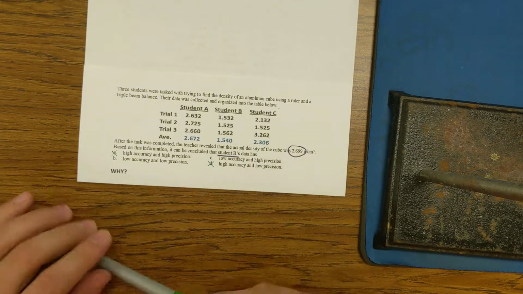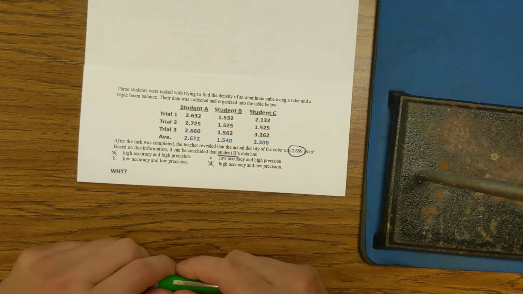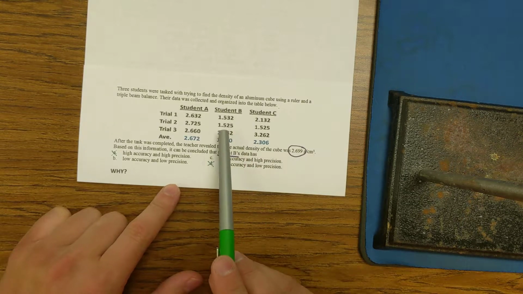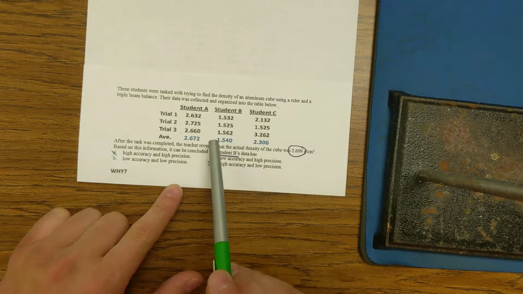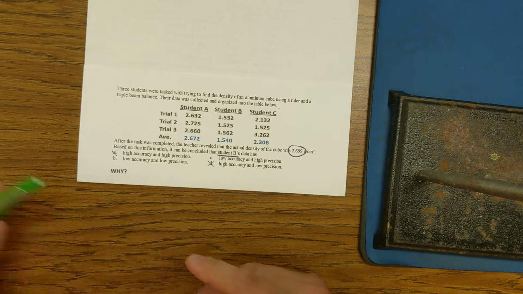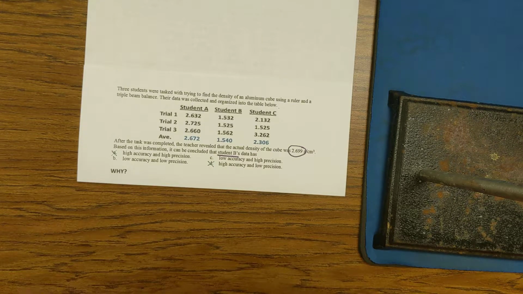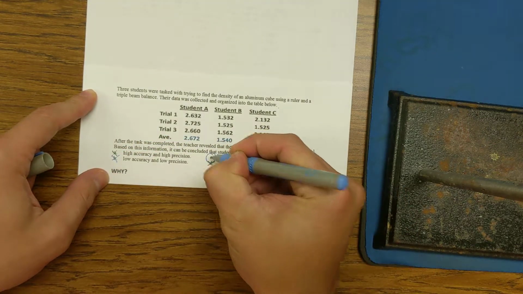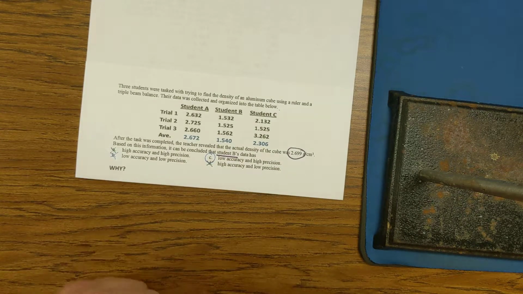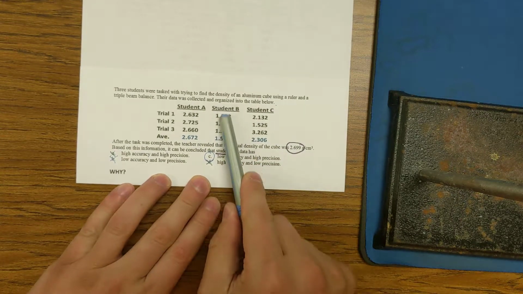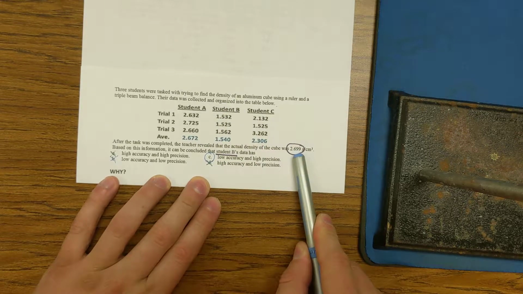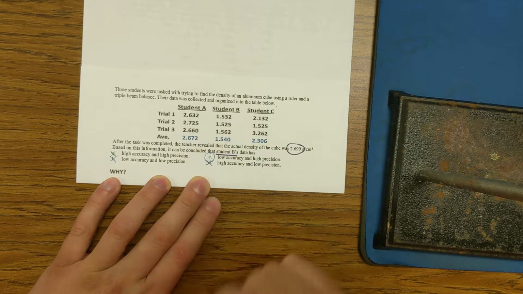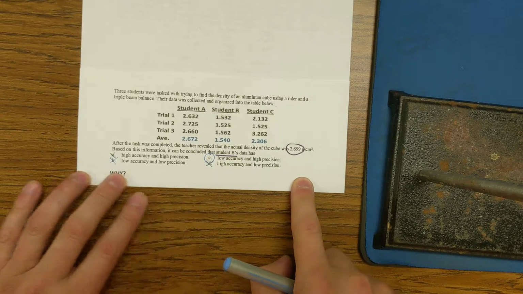Now looking at his answers, is he consistently getting around the same measurement? Based on his data at 1.5, 1.5, 1.5, I would say so. I'd say he's very consistent in this one. So that would knock off B right here. My final choice would be C, low accuracy but high precision. Again, because his average and his measurements are not on target at all, but they're consistent. He's consistently getting 1.5 something, 1.5 something, 1.5 something, and it's very close to his average.